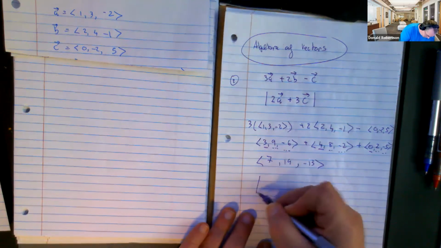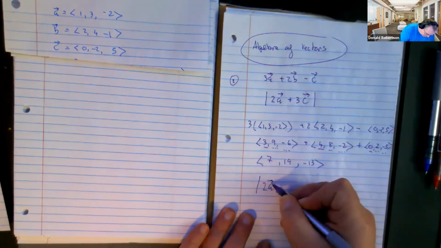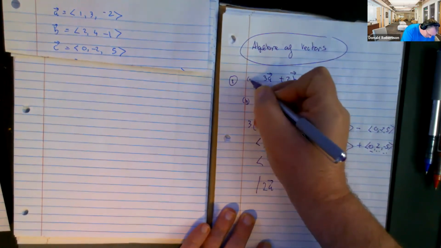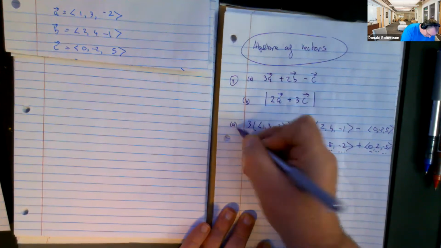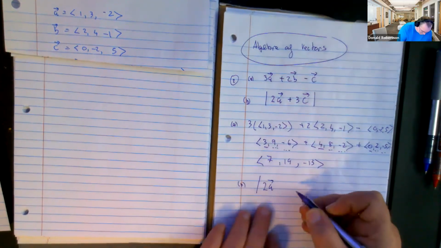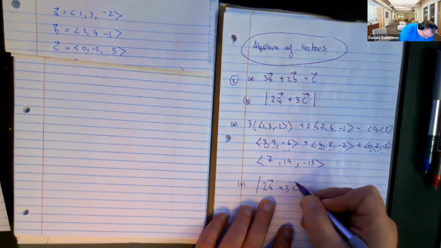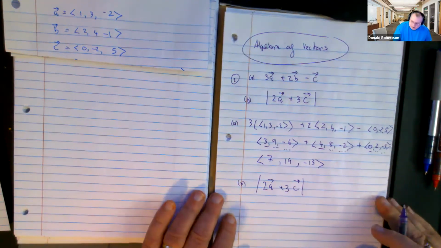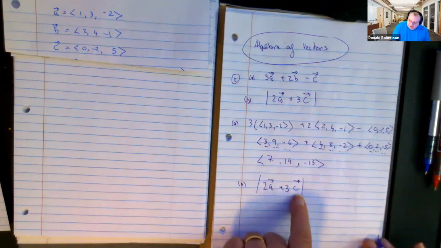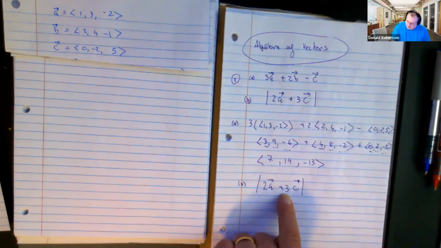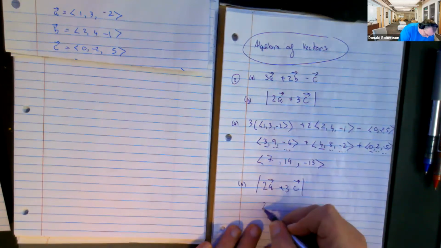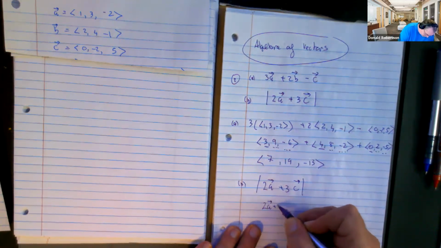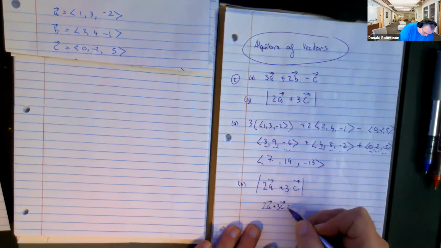Now, if you're being asked to find, this is, I guess, question B, the magnitude of 2a plus 3c, first you find what that vector is, and then you get its magnitude. So I do it in 2 parts. I find out what the components of this guy are.